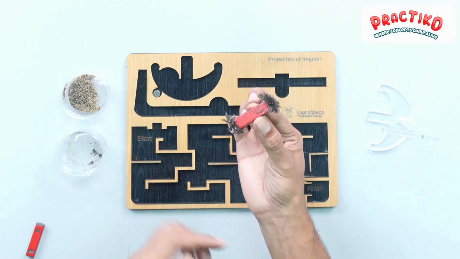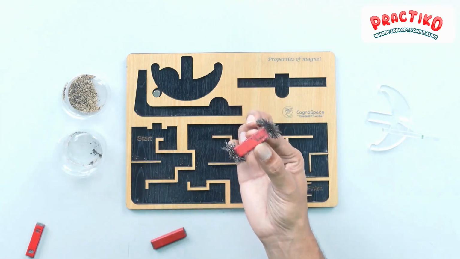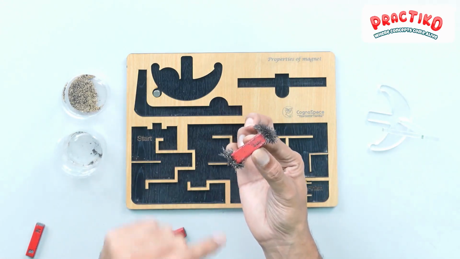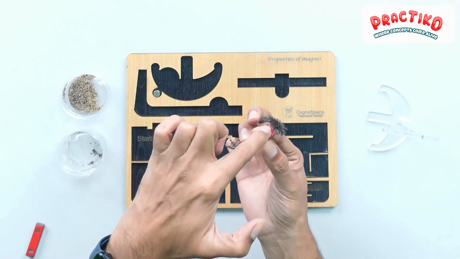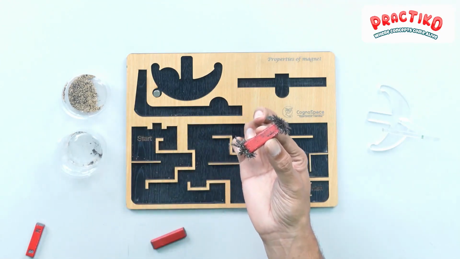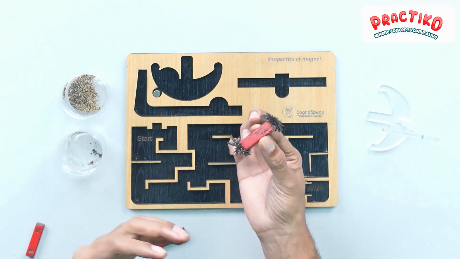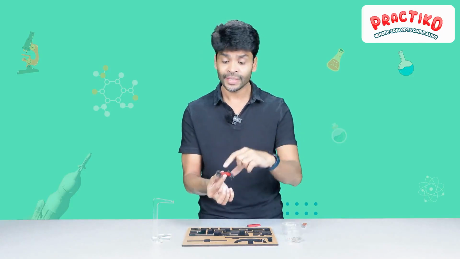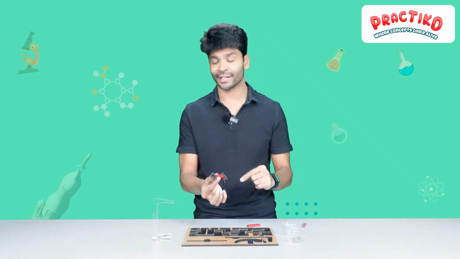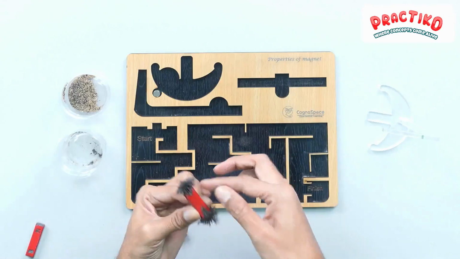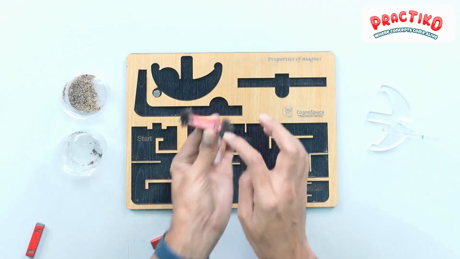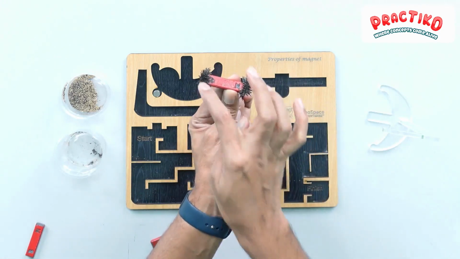The iron filings are getting attracted to the magnet, but one very interesting thing is that they are getting attracted mostly to the ends, and the rest of the body of the magnet is not attracting the iron filings a lot. Why? That's because the ends of the magnet have very strong magnetic property, or these two ends are called poles of a magnet. One end is called North Pole, the other end is called South Pole. And generally in every magnet, they are represented either by different colors or by writing NS, right? So this is North Pole, this is South Pole.